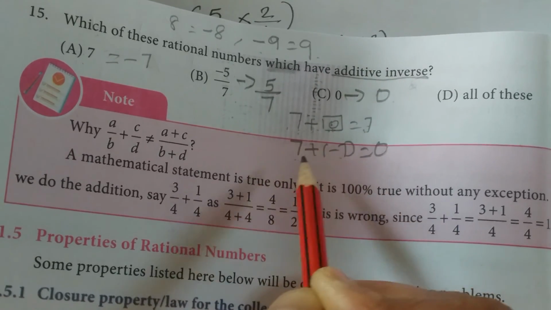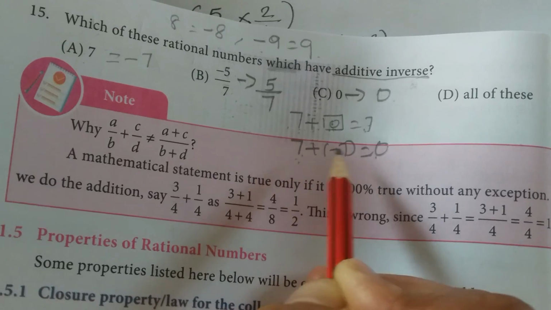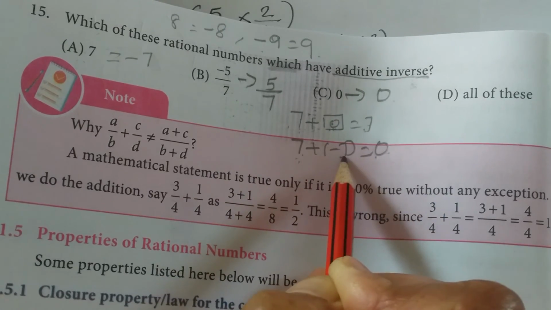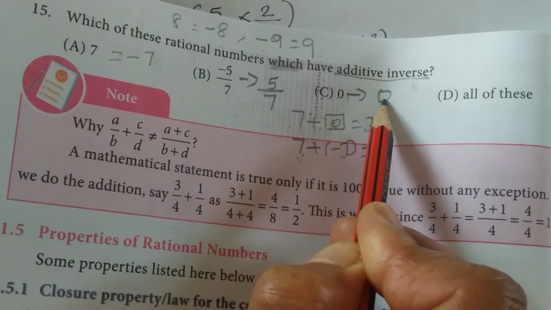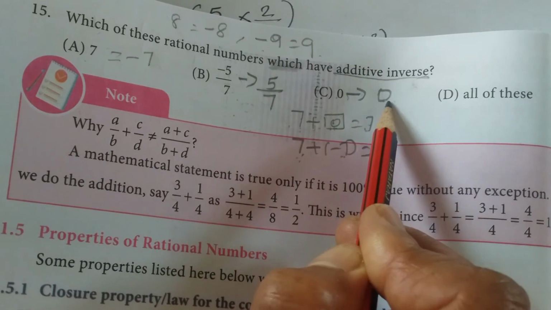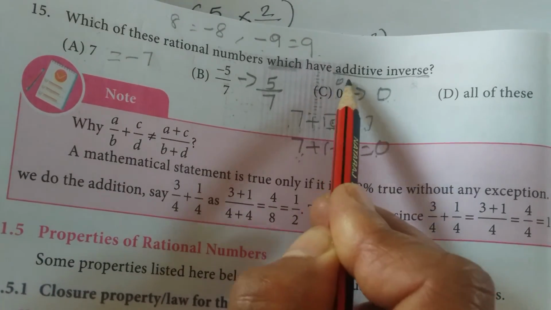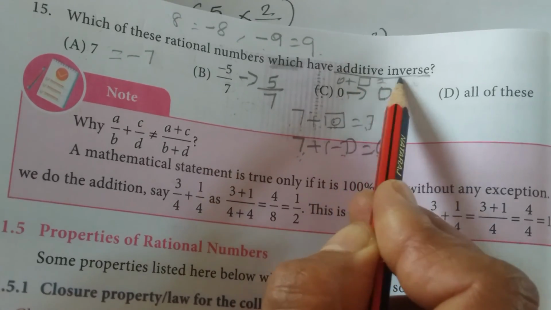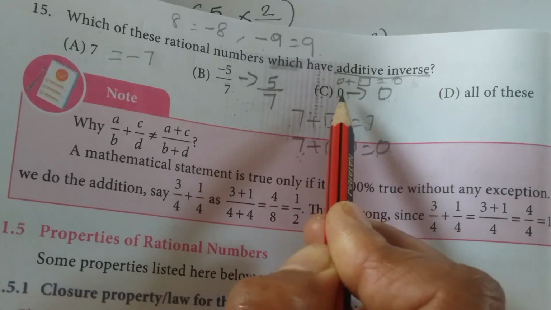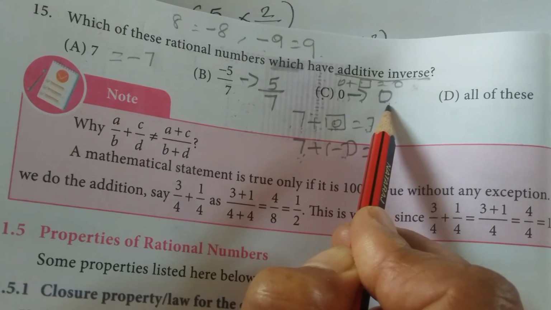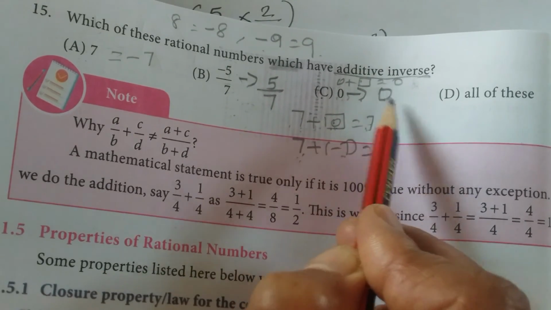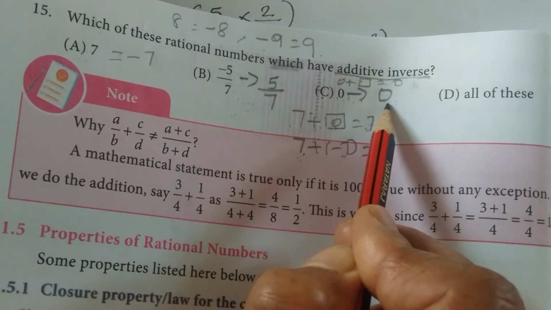Therefore, 7 and minus 7 are additive inverses. And 0 plus what gives the identity element of addition, 0? 0 plus what gives 0? 0 only. Therefore, the additive inverse of 0 is 0. Since 0 is neither positive nor negative, we don't change the sign. The additive inverse of 0 is 0.